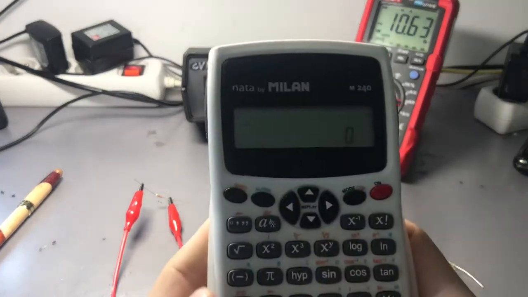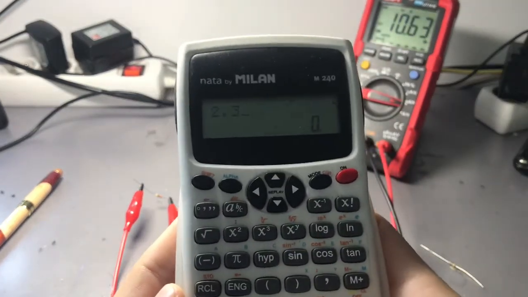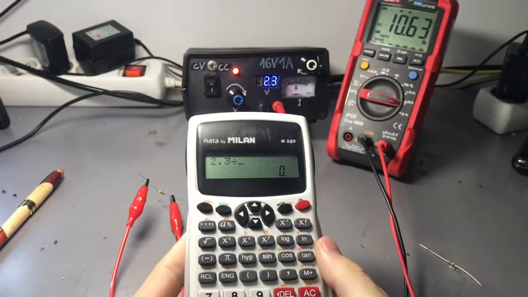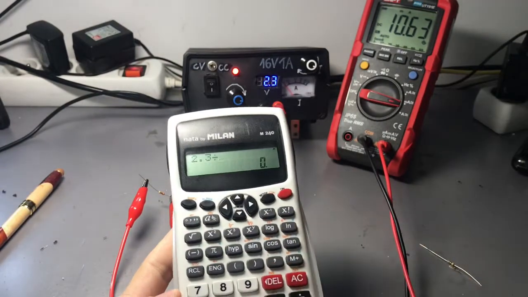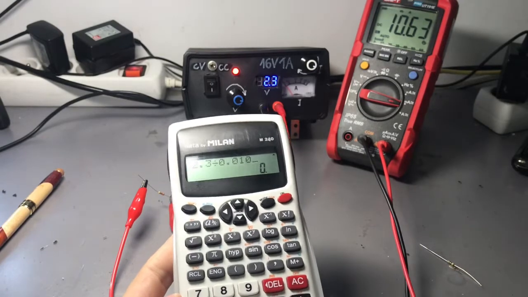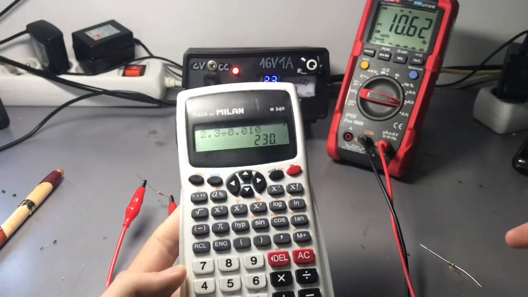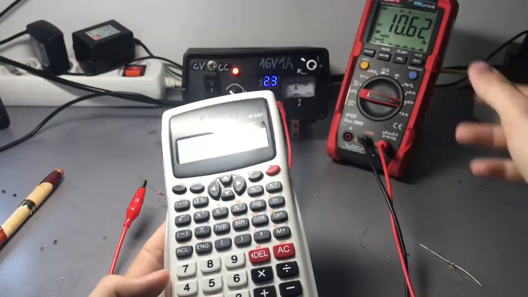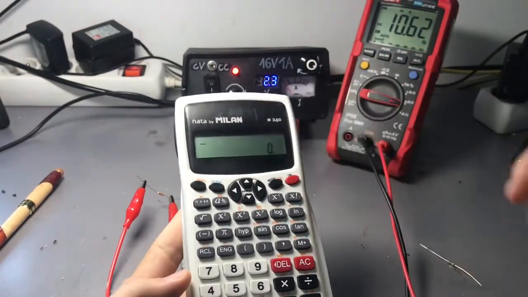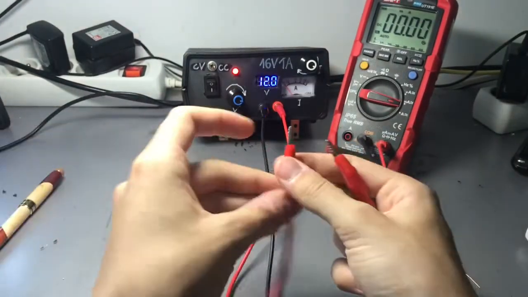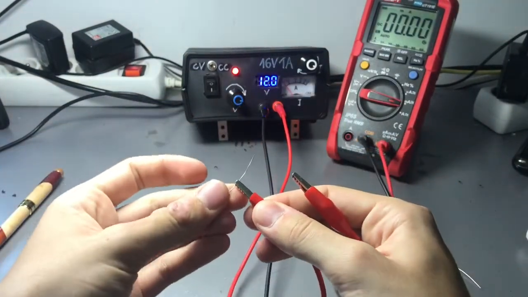So we just grab our calculator, and our voltage is 2.3, and we divide it by our current, which is 10 milliamps. So like that, and we see 230 ohms. Of course I could connect another voltmeter here and measure it this way, but it's precise enough, I think. So let's connect another resistor, again with a current limit.